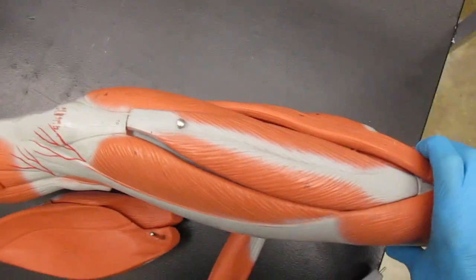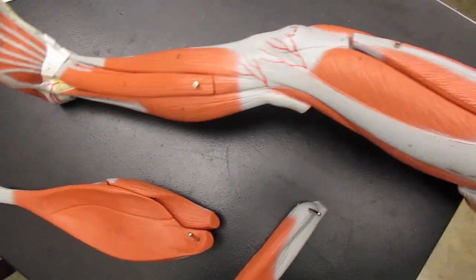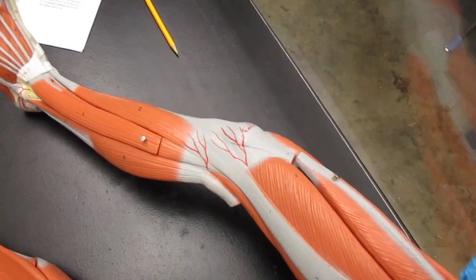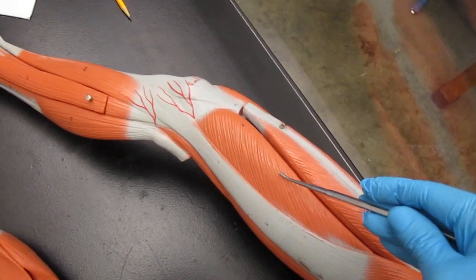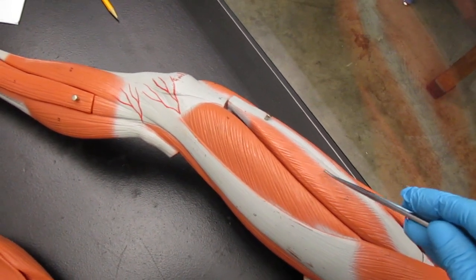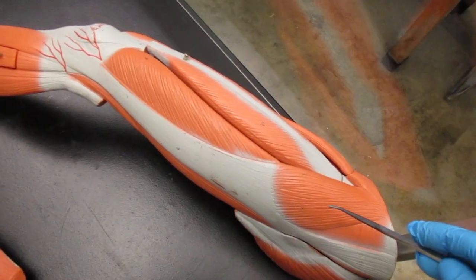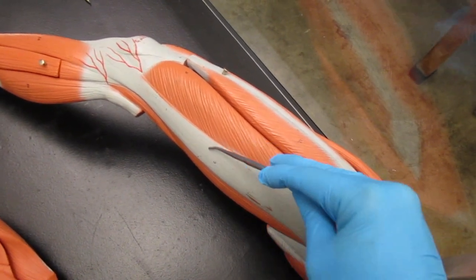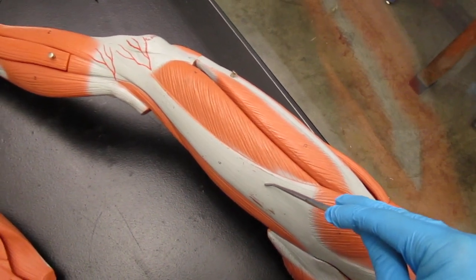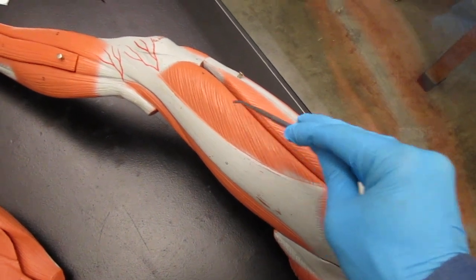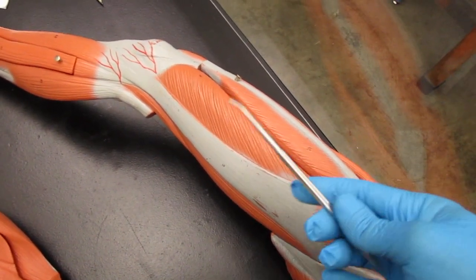What are these muscles here? These are your quadriceps muscles. So remember, you have the vastus lateralis, and then this muscle here is your rectus femoris. Tensor fasciae latae. And then this right here is your IT tract, iliotibial tract, vastus lateralis, rectus femoris.